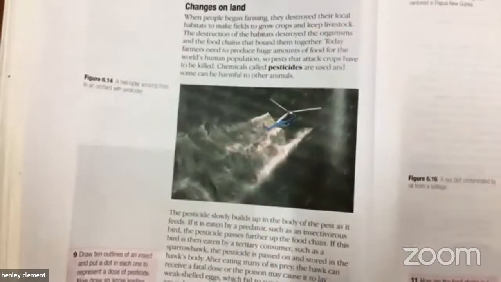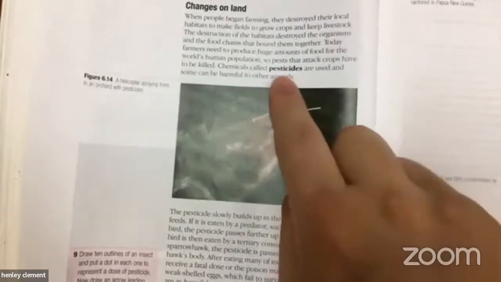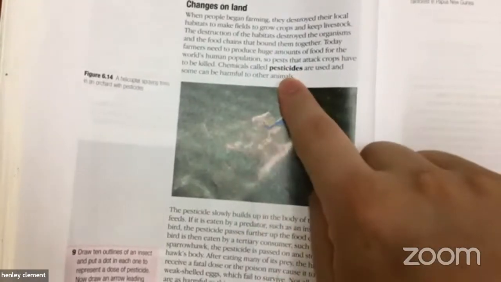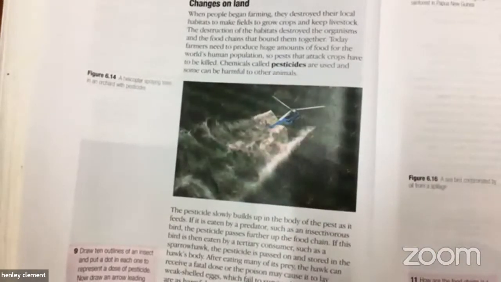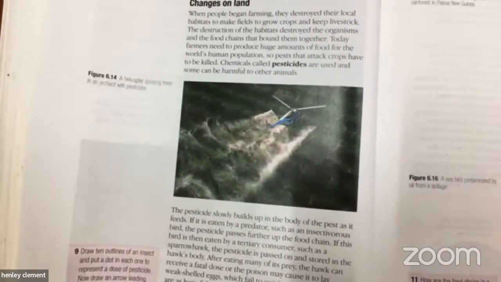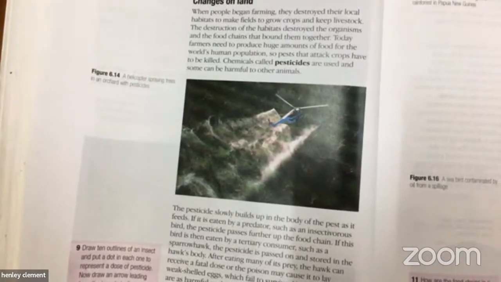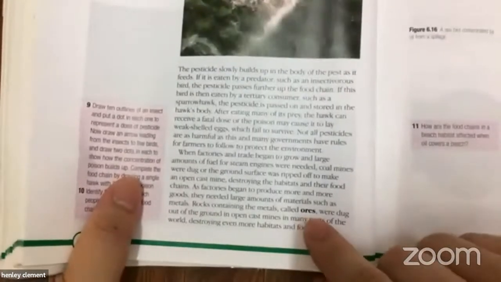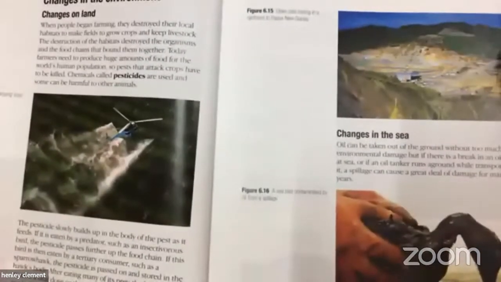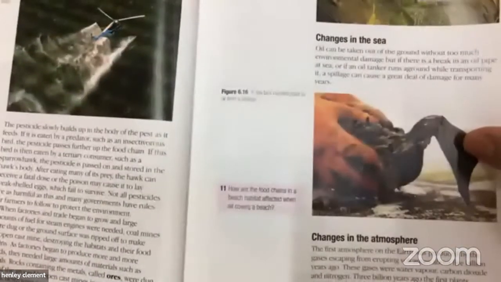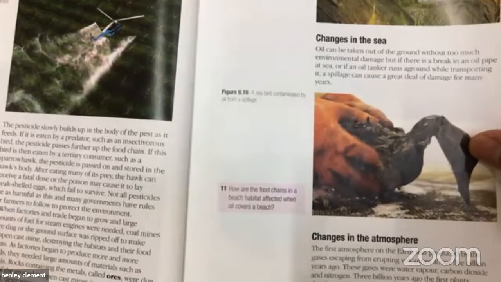So the change of environment as well. They have a change on land. People are removing the forest so that they can grow crops and build houses. To grow crops, they need to spray a lot of pesticide. Pesticide means to kill pests, the bugs that eat the crops. And then we are also mining for ores. Ores are for the metals. And also the changing of the sea, when there's an oil tanker leak, and then the change of atmosphere.